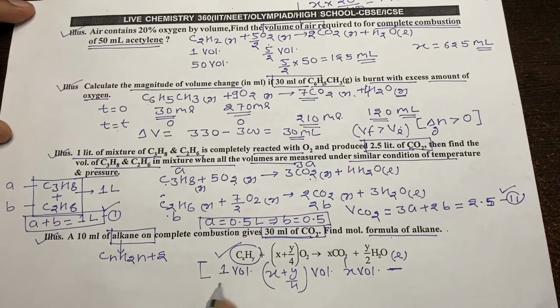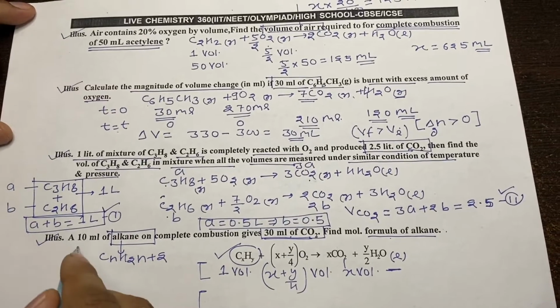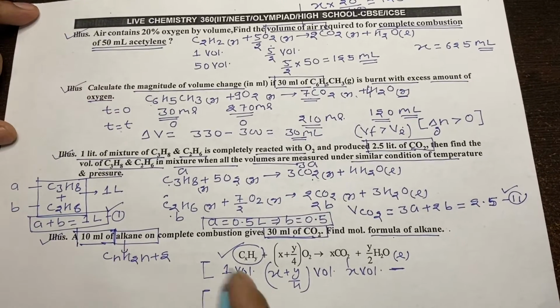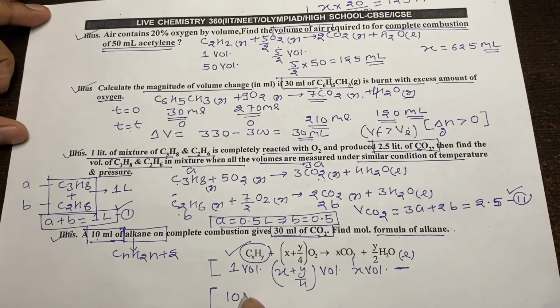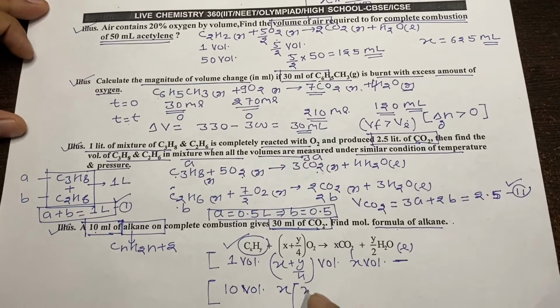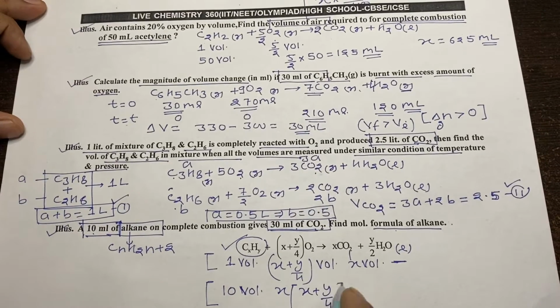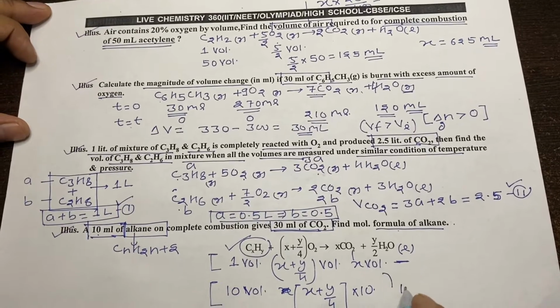Now we will write this equation for the given volume of hydrocarbon. The given volume of hydrocarbon or alkane is 10 ml. So for 10 volume, this will be 10 times of this, and this will be 10 times of this.